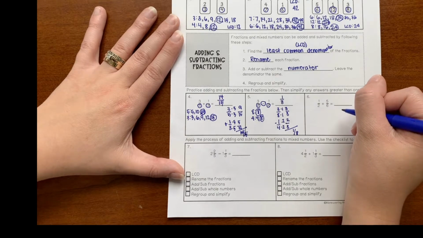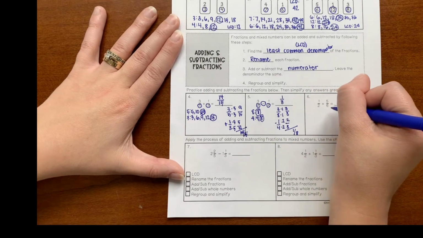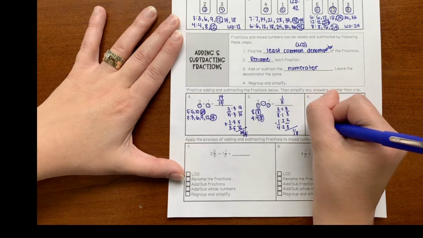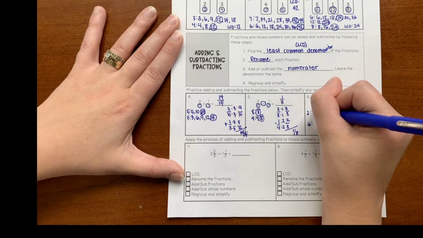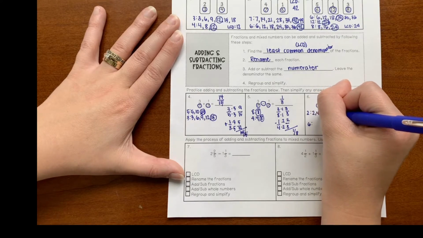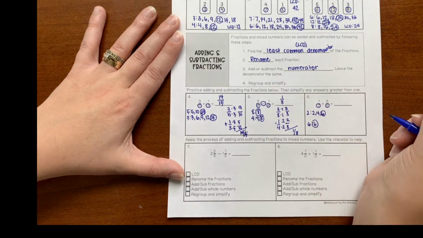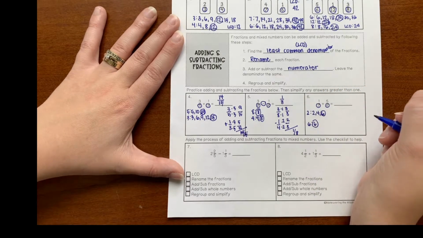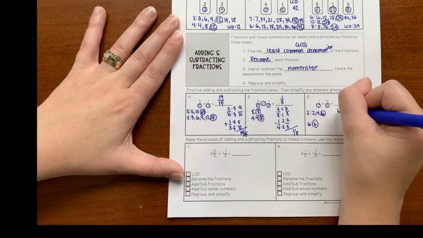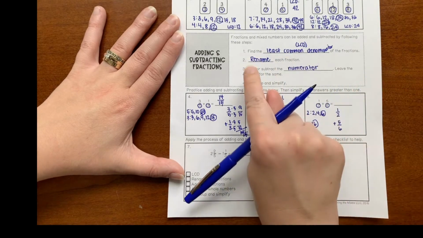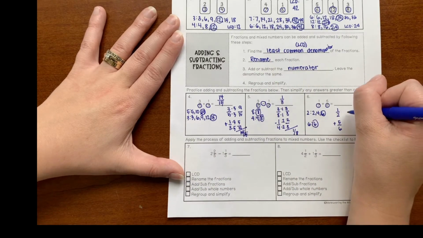Now let's look at an example of number 6. So number 6, I need to find my least common denominator of 2 and 6. So 2, 4, 6, and I know that 6 obviously is a common multiple of 6. So now let's set up our problem. Now we'll do step number 2 and rename each fraction.